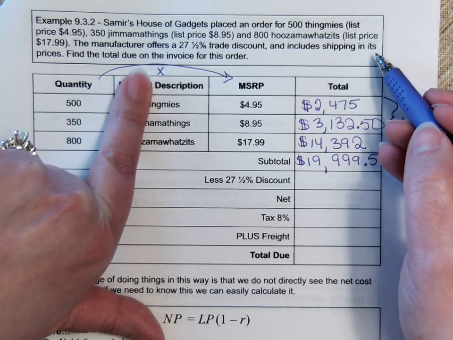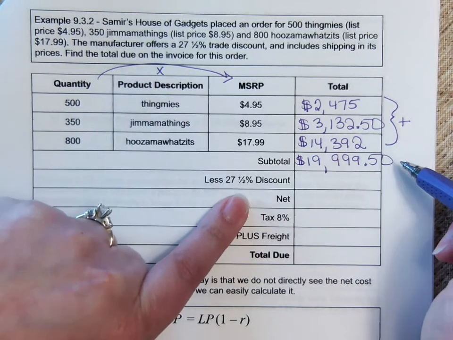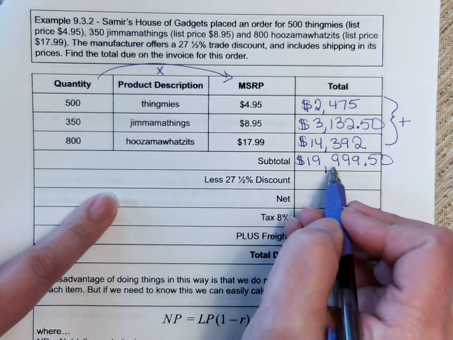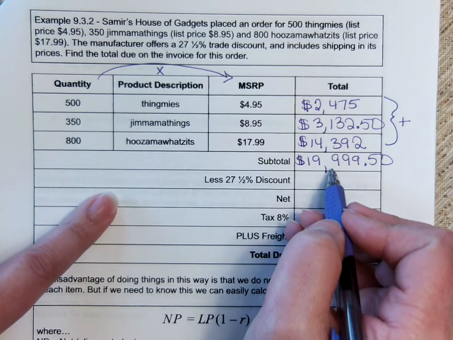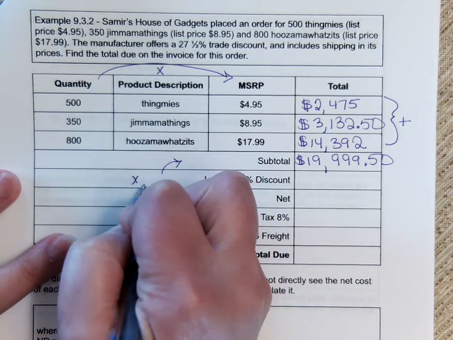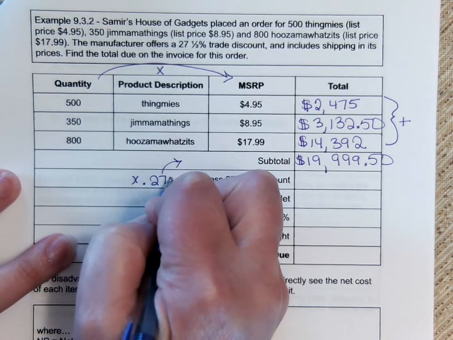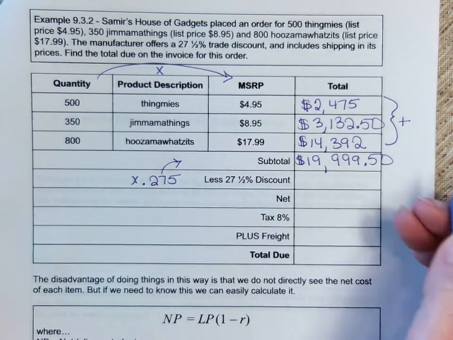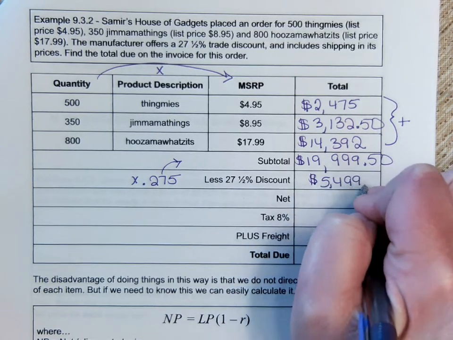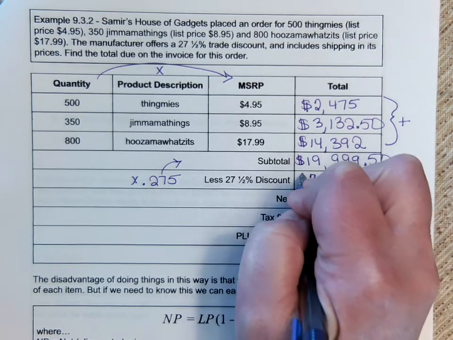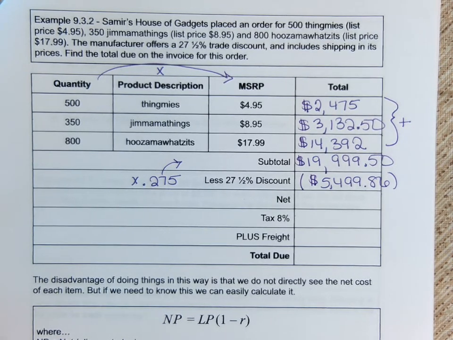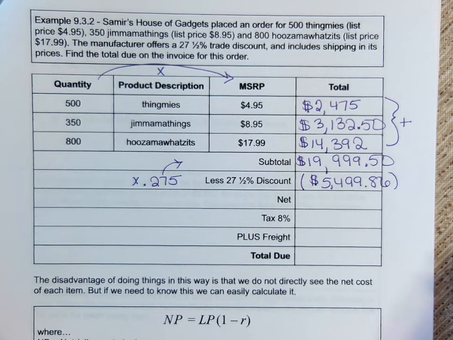So then there is the manufacturer offers 27.5% trade discount and includes shipping in its prices. Find the total due on the invoice for this order. So what we're going to do is we're going to find 27.5% of our $19,999.50. So we're going to take our subtotal and multiply by 0.275. And that is going to give us $5,499.86. We're going to put this in parentheses or put a minus in front, either way, to show that that's our discount and that's what we're going to subtract.